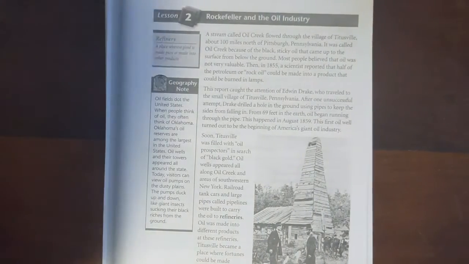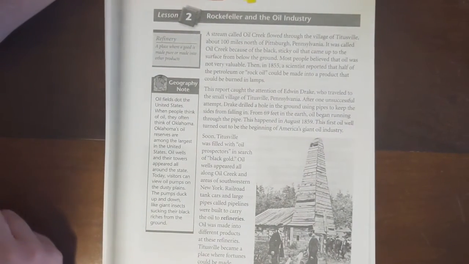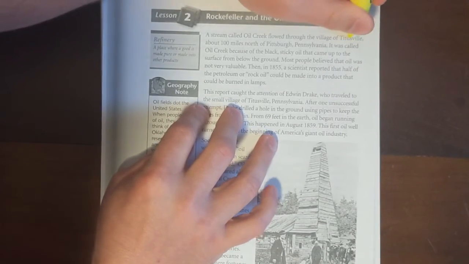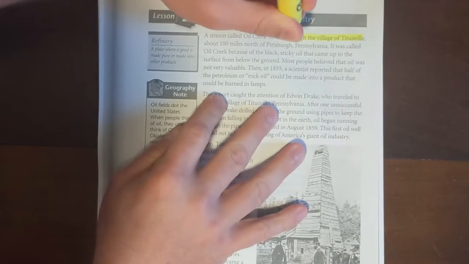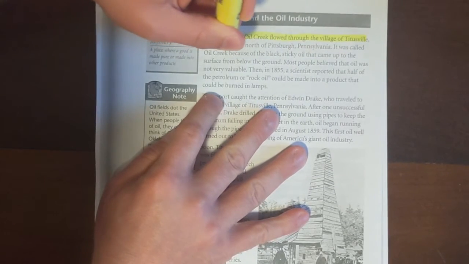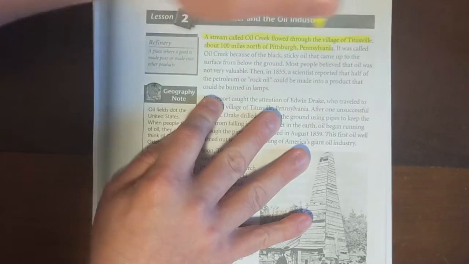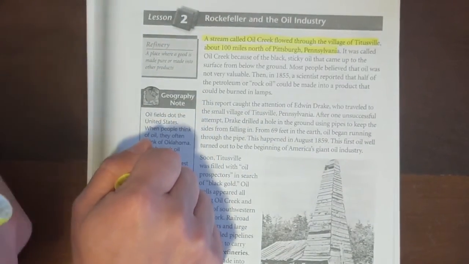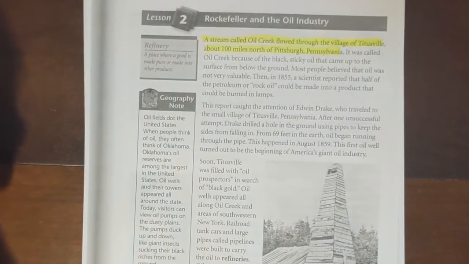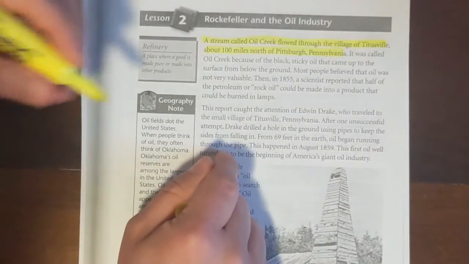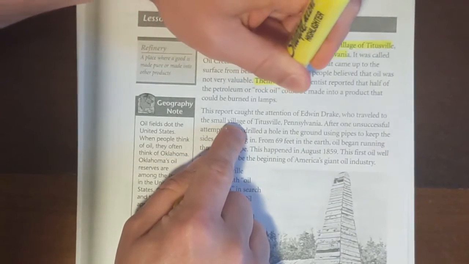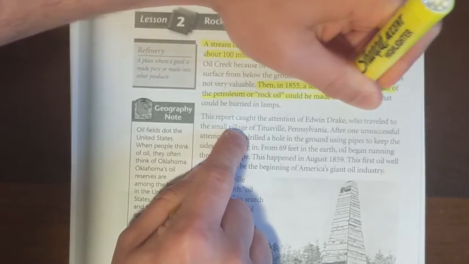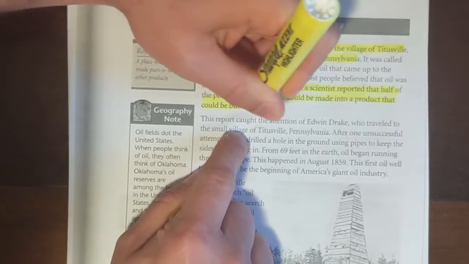So, lesson 2. A stream called Oil Creek flowed through the village of Titusville, Pennsylvania. It's pretty close to Pittsburgh. It's a pretty small town, not a bunch of people living there, but all that is about to change. They end up finding oil in the river, and oil was thought to be worthless at this time. Most people thought there was no use for it, but then a scientist found out that you could take this oil and you could turn it into something useful. You could turn it into kerosene that would be used in lamps and lanterns.